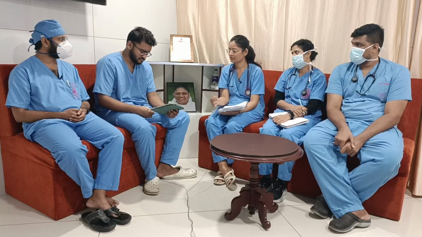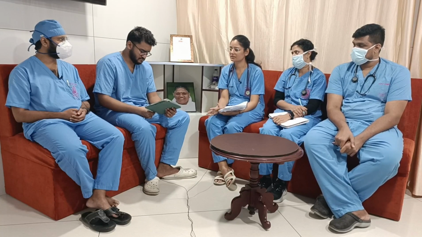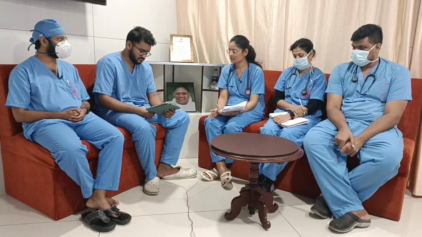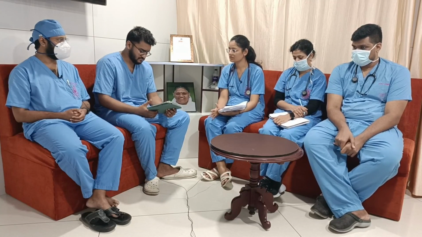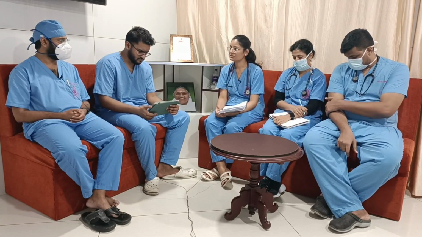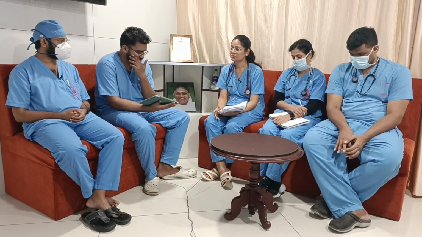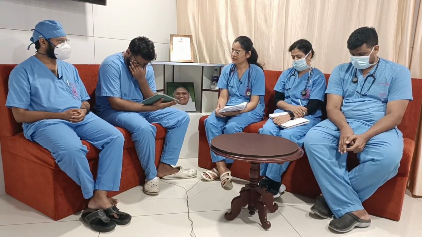On systemic examination, GI examination. On inspection, the abdomen was distended. There were no scar marks as such. Then on palpation, the patient was having diffuse tenderness. The abdomen was tense, but there was no guarding or rigidity.